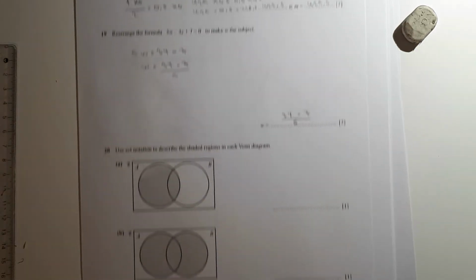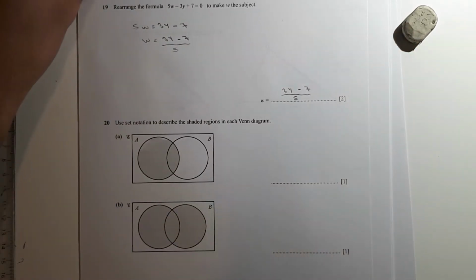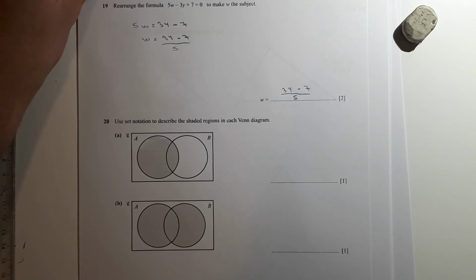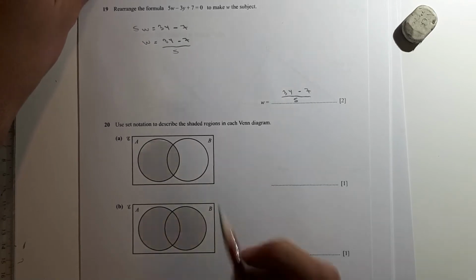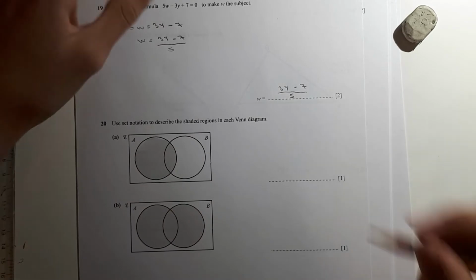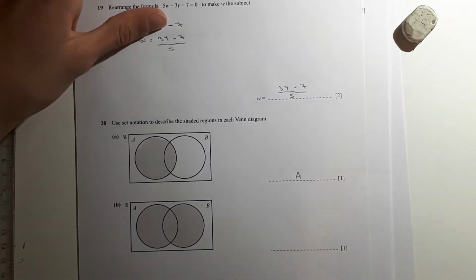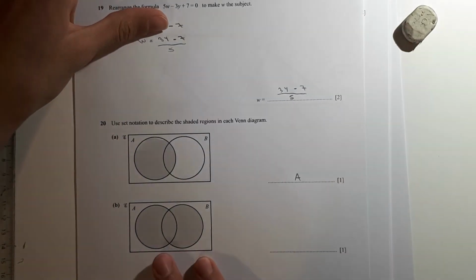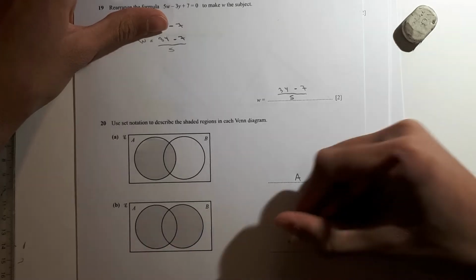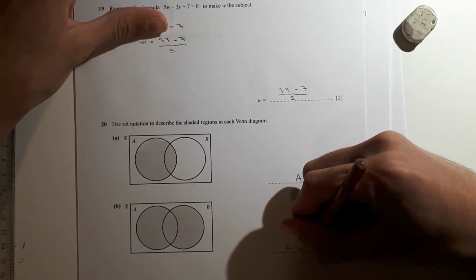Now, use set notation to describe the shaded regions in each Venn diagram. So this over here is only shaded A, so the answer is going to be A, and here is shaded the union between A and B, so it's going to be like this.